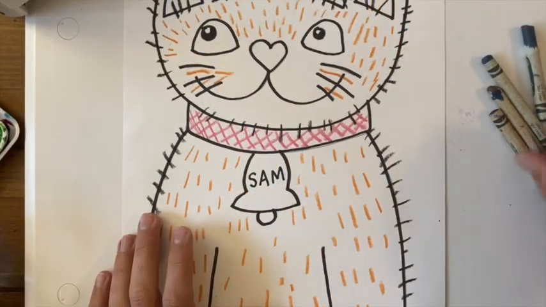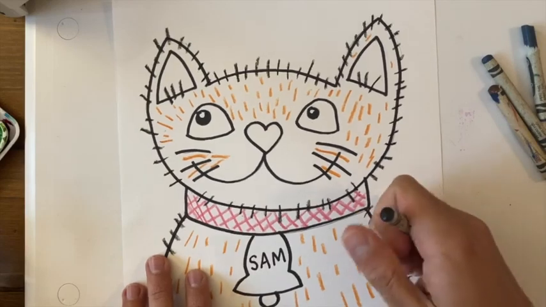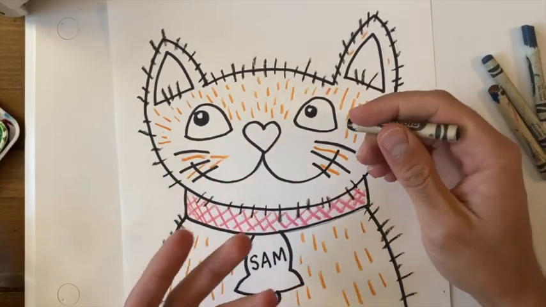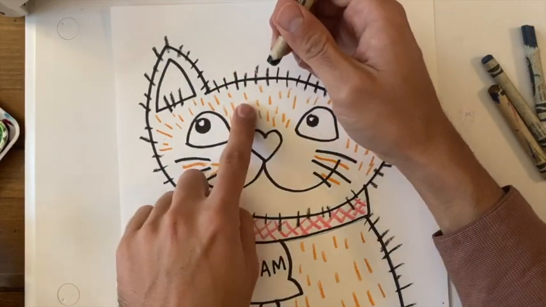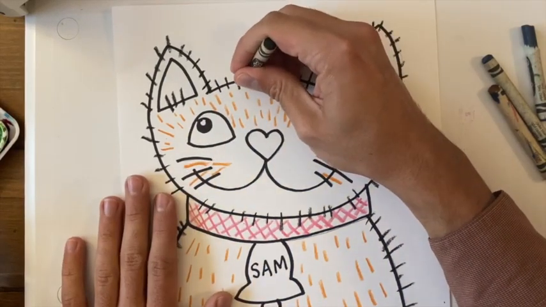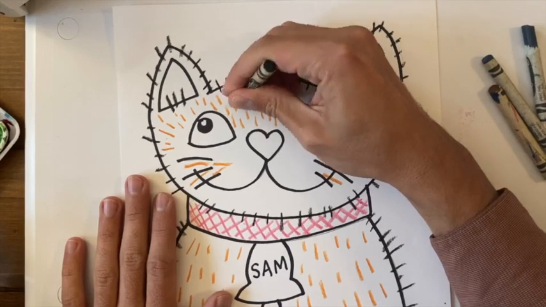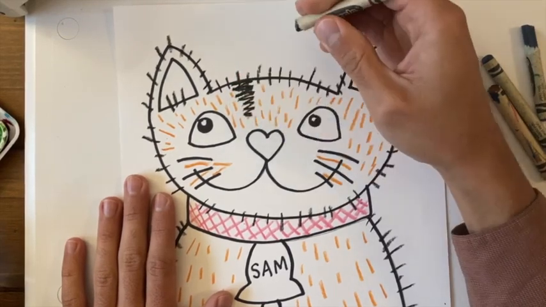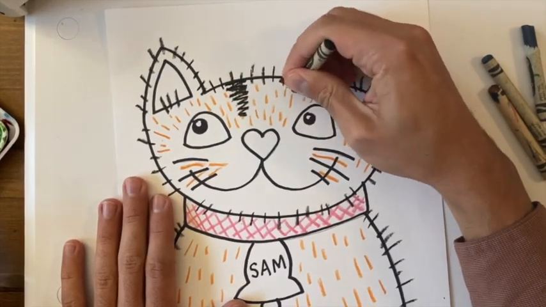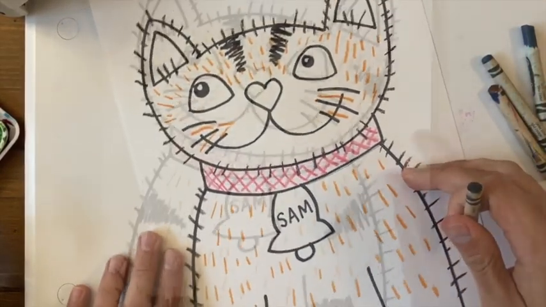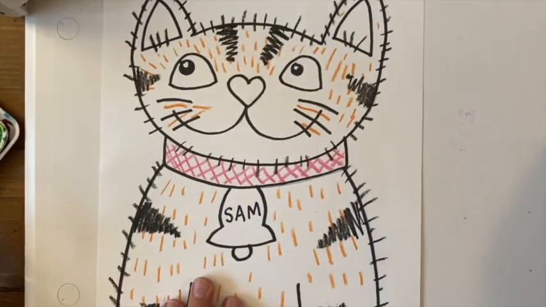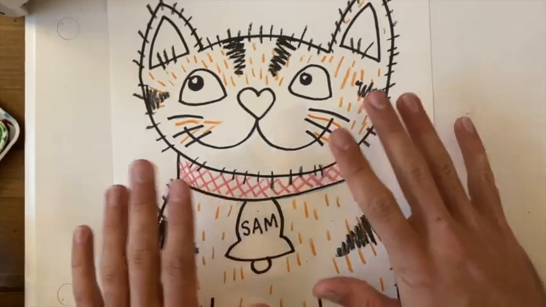Good. Now I want my cat Sam to have some stripes, because sometimes cats have a little bit of stripes. So I'm gonna take my black and I'm gonna do some scribbly stripes on his head and maybe down by his arms too, just like this. Scribble, scribble, scribble, scribble, down to a point. Kind of like that.